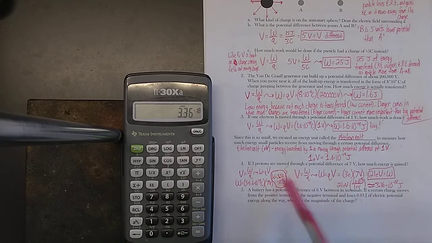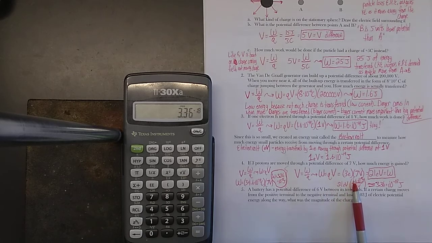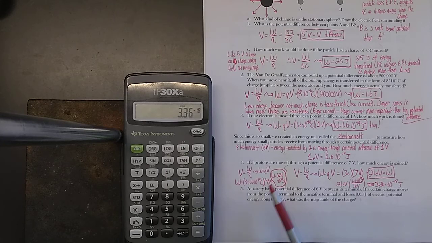So we see that these are equivalent to each other. Sometimes you have to use one, sometimes you have to use the other. I think this is almost easier to do, but you've got to recognize when you have to find the work done in joules. Our last example, a battery has a potential difference of 6 volts between its terminals.